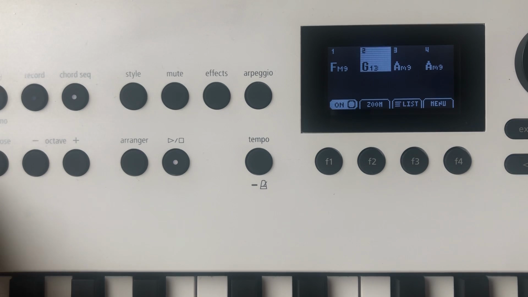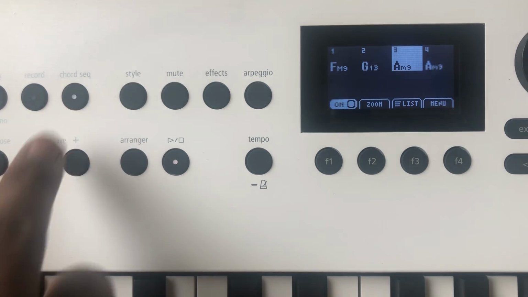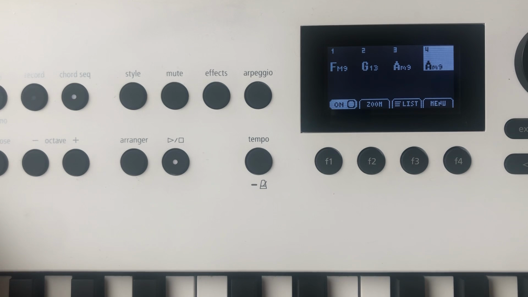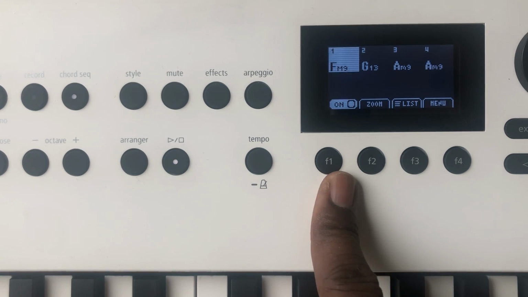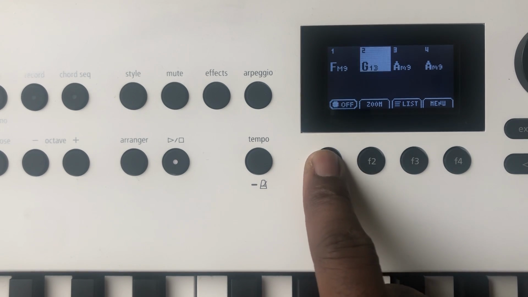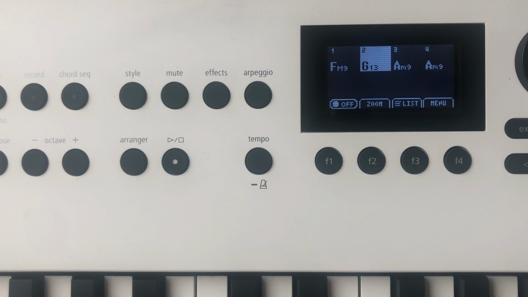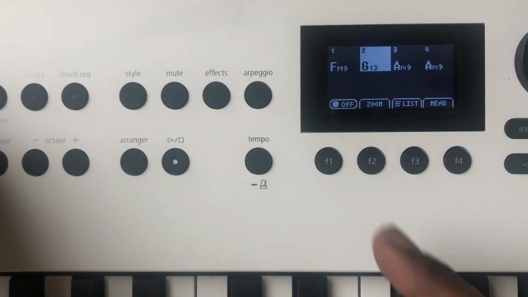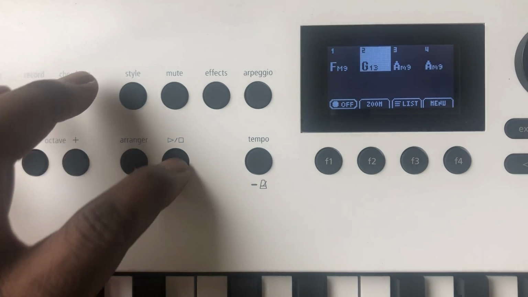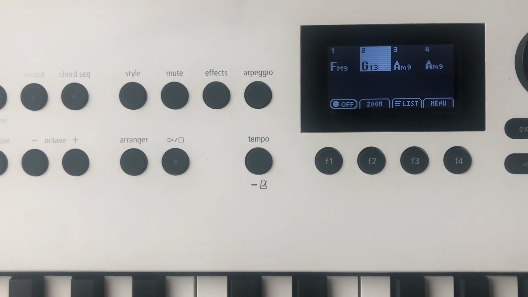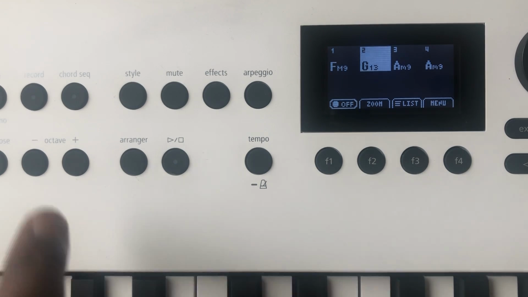So let's exit. So right now you understand what happens when you hit chord sequencer, comes in here, and you could choose to turn the chord sequencer off by pressing that one. And if you do that, it's just going to stay static at the chords that it was at when you hit off. Okay? All right, let's stop that. So that's how the chord sequencer works.